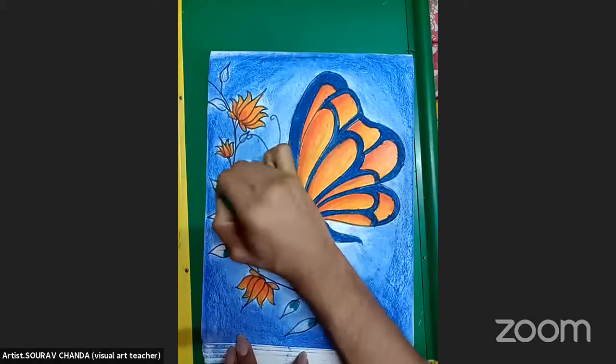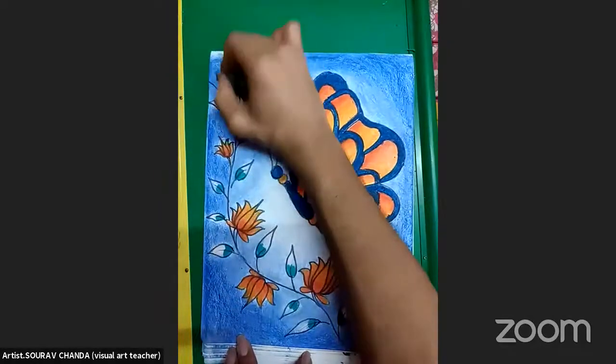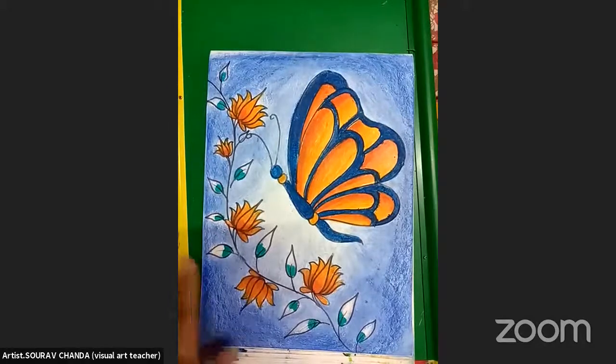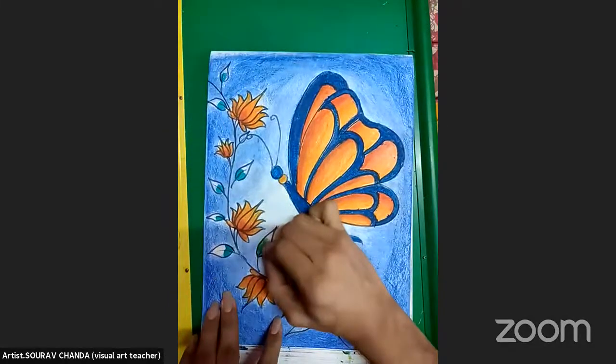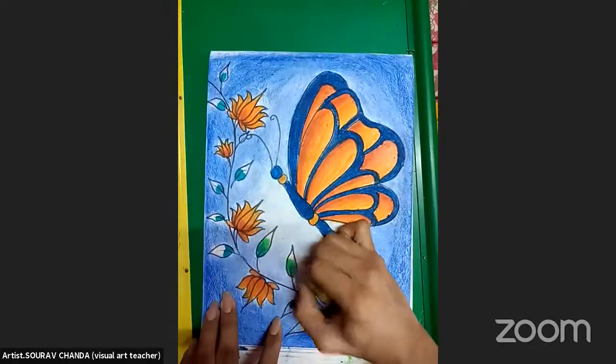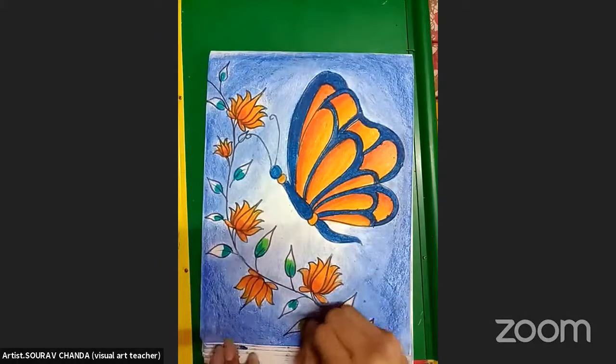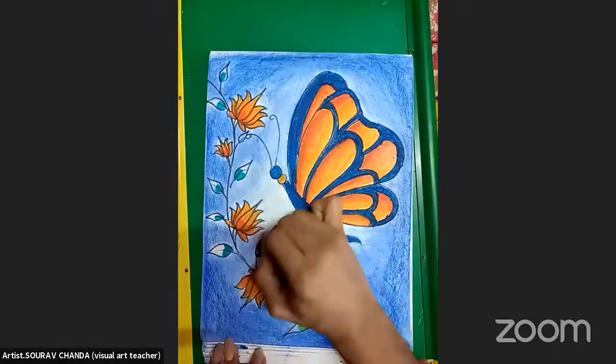Yes, dark or deep green you can use if you do not have Persian green. Afterwards, light green, blend the leaves, light green. A little corner, you need to leave it.